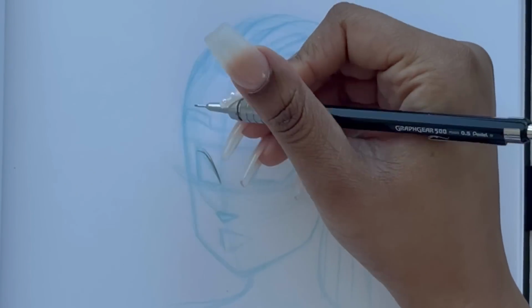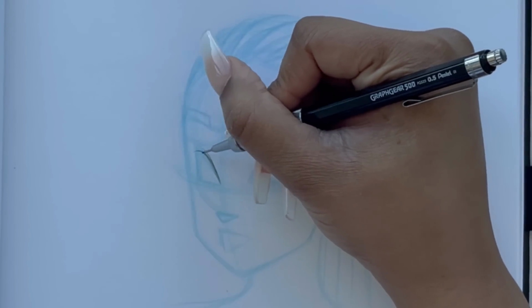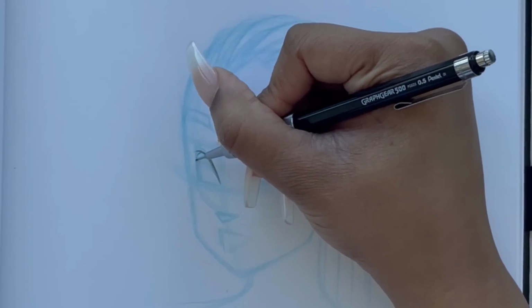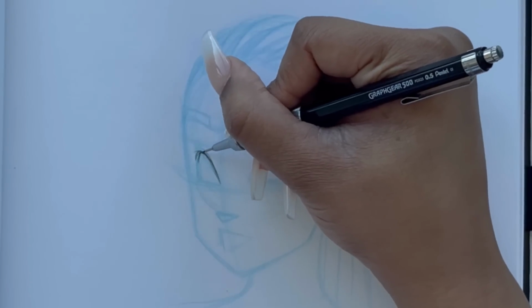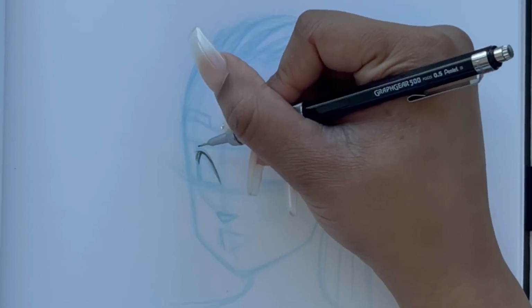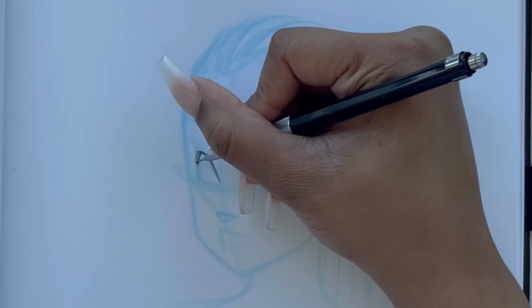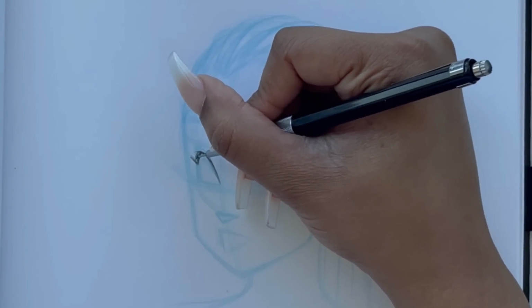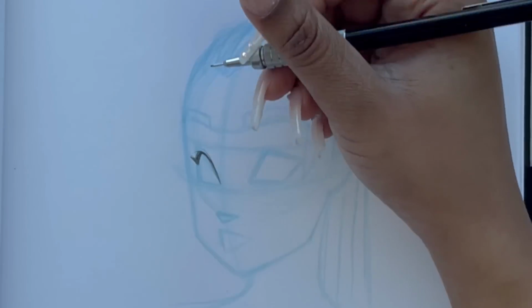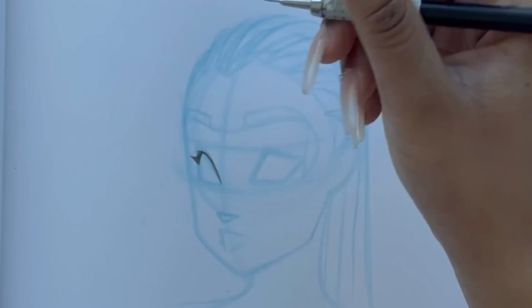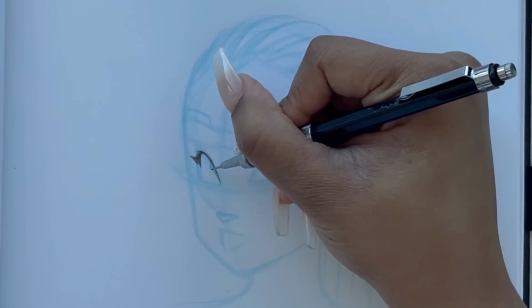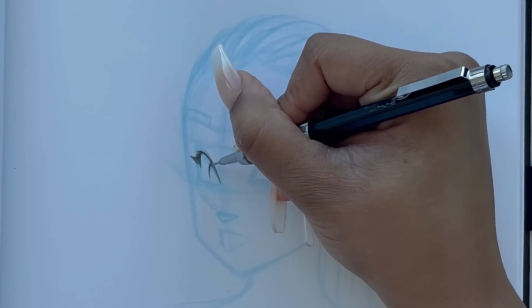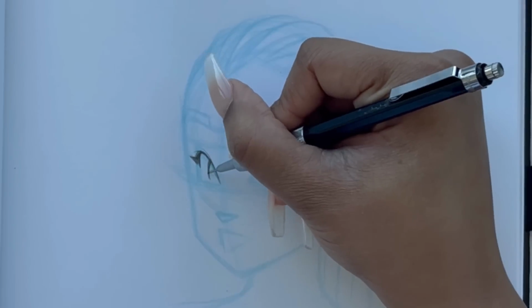So we're going to start out with this eye over here, and we're just gonna start rounding out the top of the eye. And then I'm gonna give her like a wing. I'm gonna draw in the first pupil.